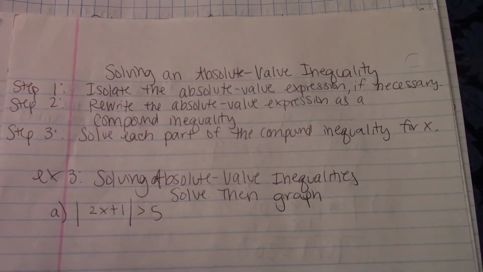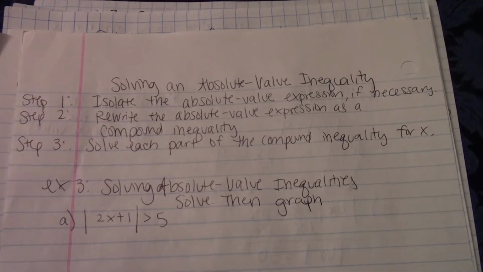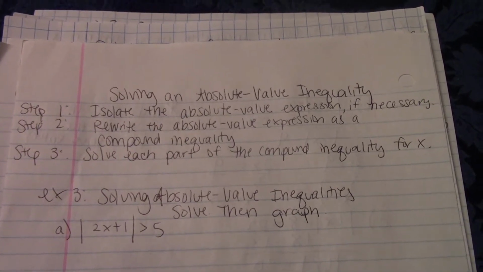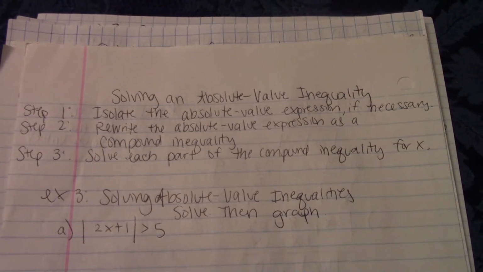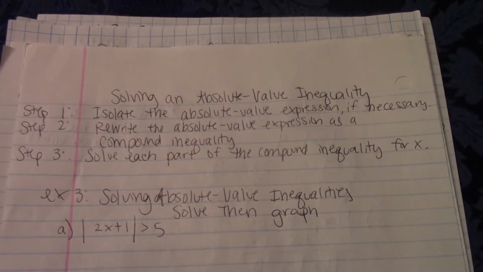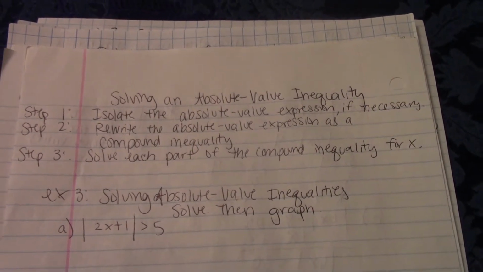Now we're going to solve an absolute value inequality. There are 3 steps here. Step 1, isolate the absolute value expression if necessary. Step 2, rewrite the absolute value expression as a compound inequality. Step 3, solve each part of the compound inequality for x.